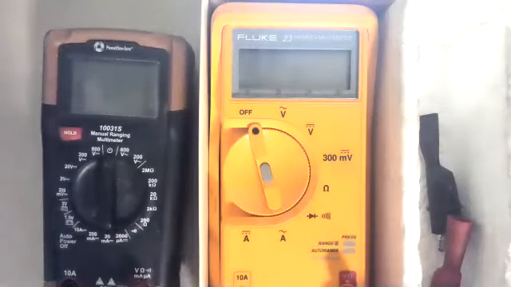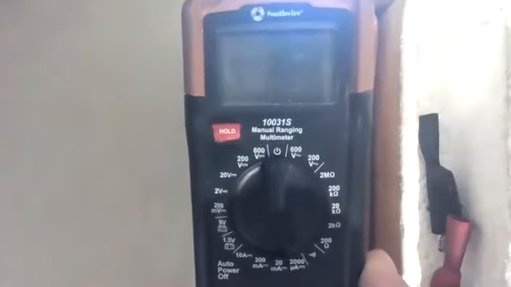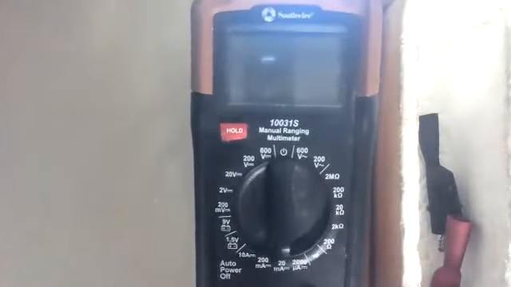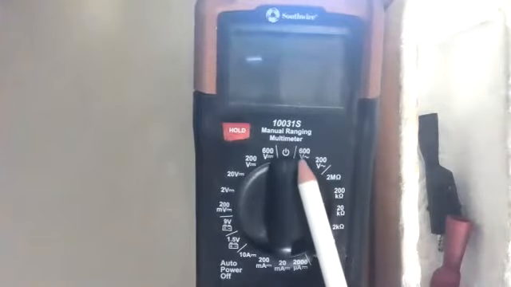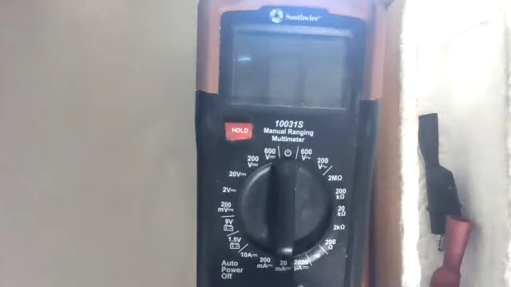So this is a really nice Fluke meter, but here's a less expensive meter. You can see they do the same thing. You have the V for the voltage, the omega symbol there for the ohms, the A for the amps, and then you have V for voltage. We'll go over all this stuff, like what all these things mean.